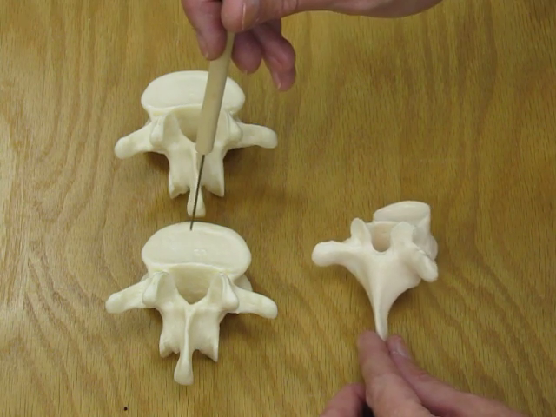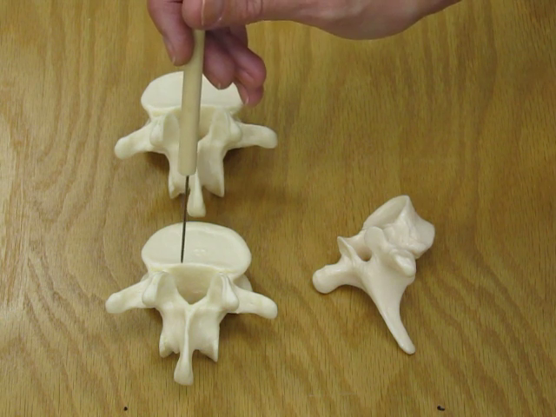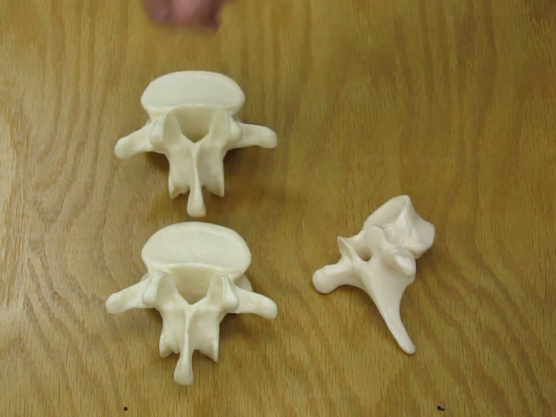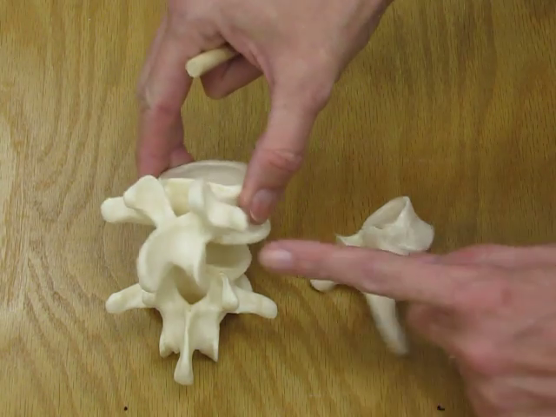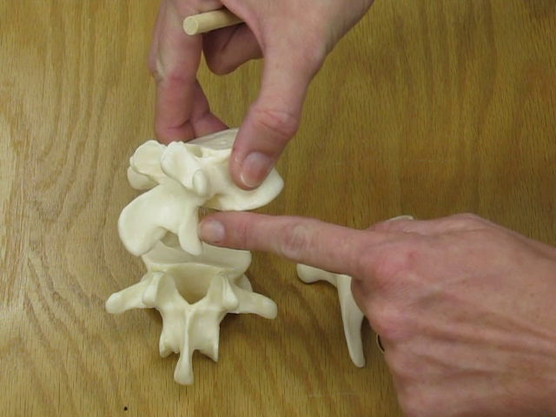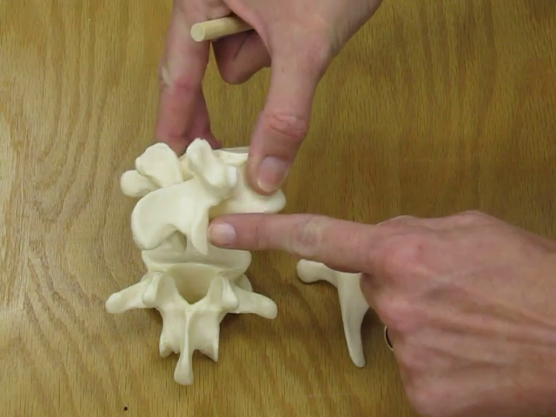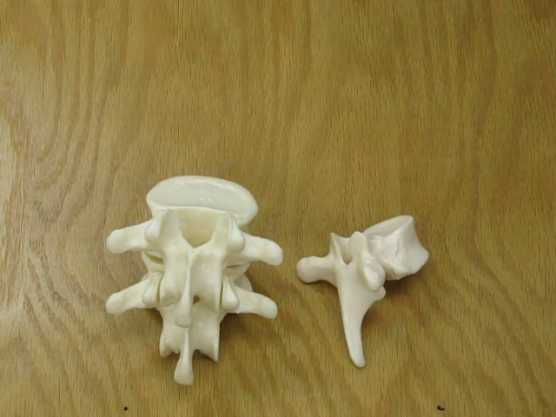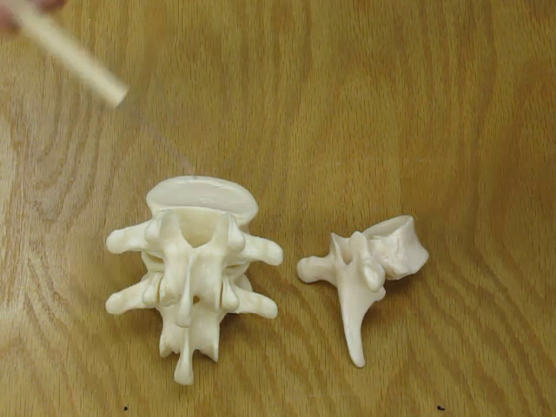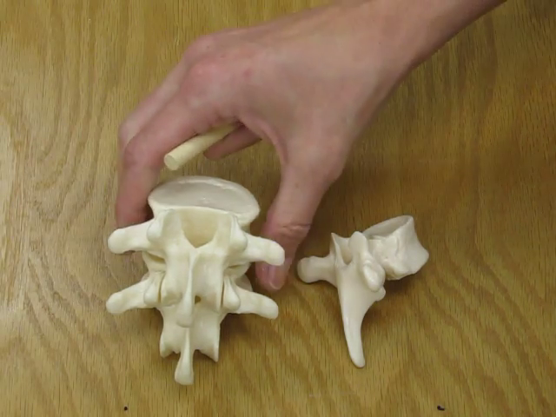Alright, so now we're going to be finding the inferior articular process, and we can see this when we join it to another lumbar vertebrae, like so. So these are the inferior articular process. Notice the inferior articular process will articulate with the superior articular process of another vertebrae. And so when you're feeling your vertebrae and you feel it all bumpy, what you're actually feeling are all these spinous processes. Now let's look at the thoracic vertebrae.